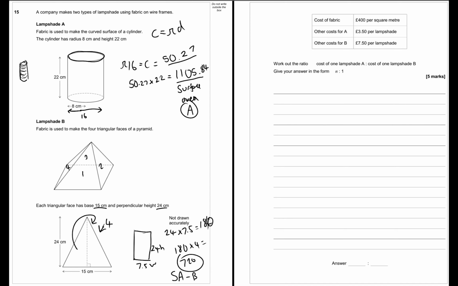Okay, so let's look onto the other page. So we know the cost of the fabric is going to be £400 per square metre. Other costs for A is going to be £3.50. Other costs for B is going to be £7.50. So we need to look at the cost of each lampshade separately. So let's do lamp A first. So let's work out the cost of the fabric.